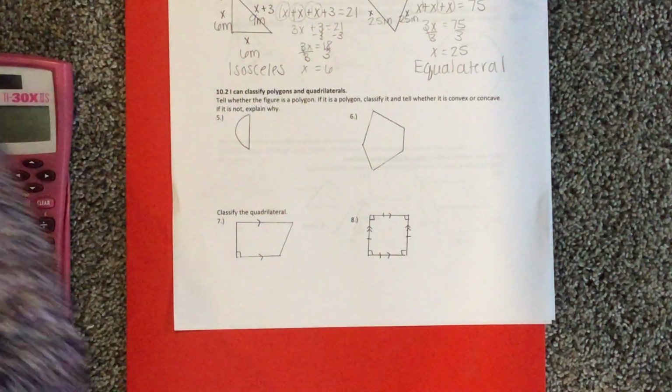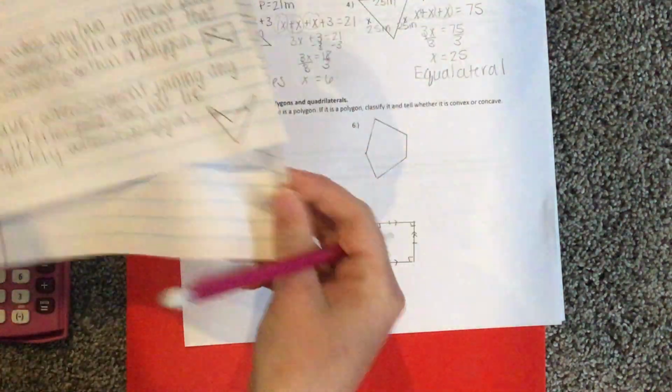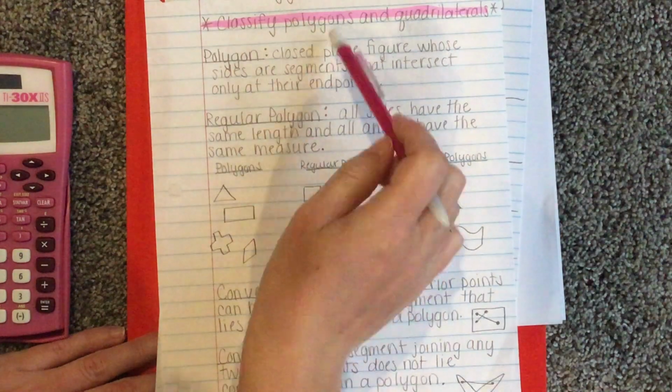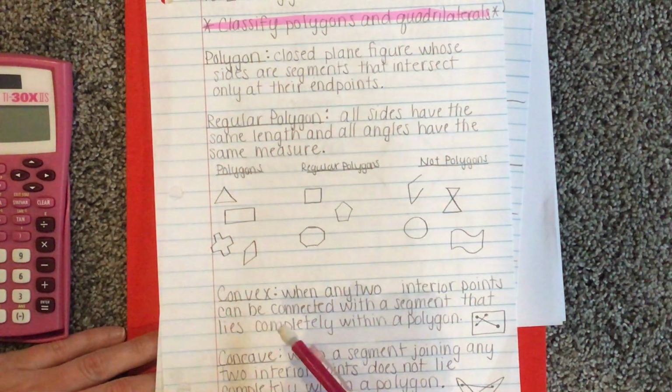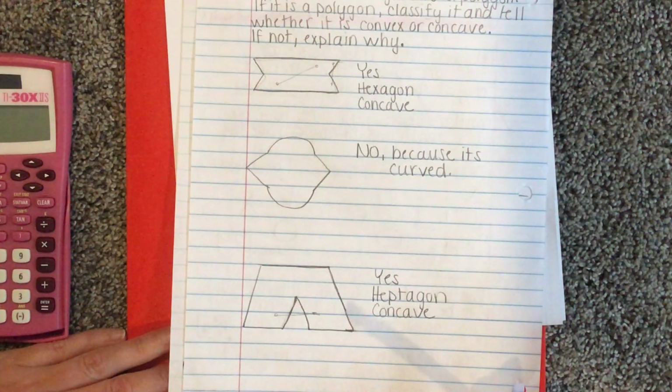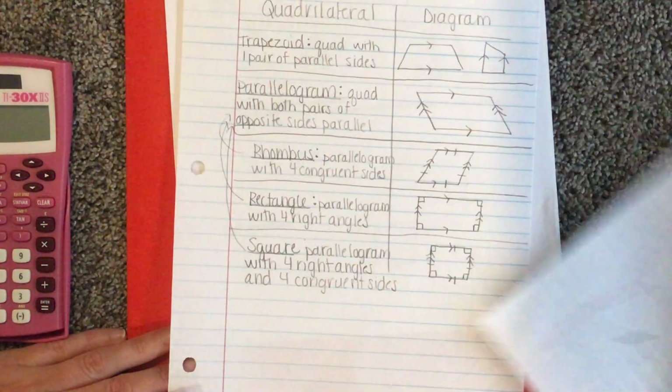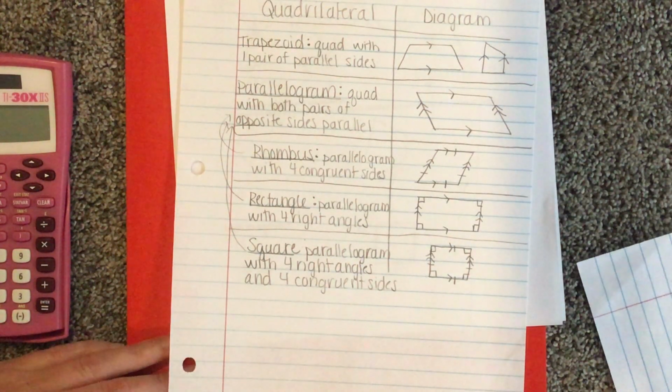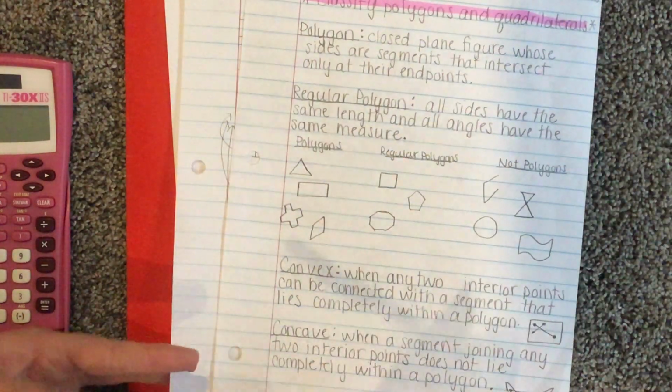Now 10.2, so I'm going to find my 10.2 notes here. Let me shuffle through. Okay, so here are my 10.2 notes. I have them open next to me. We talked about what a polygon is, what a regular polygon is, convex and concave. And then we talked about how to identify polygons, and then different types of quadrilaterals. So these are right off to the side.